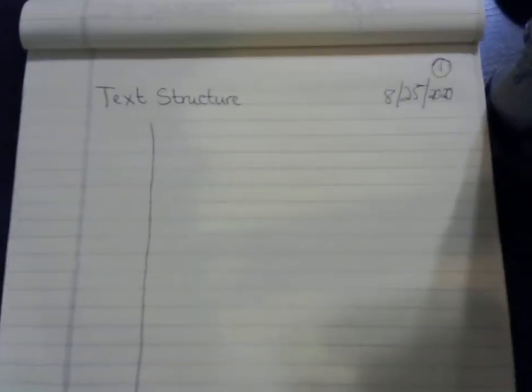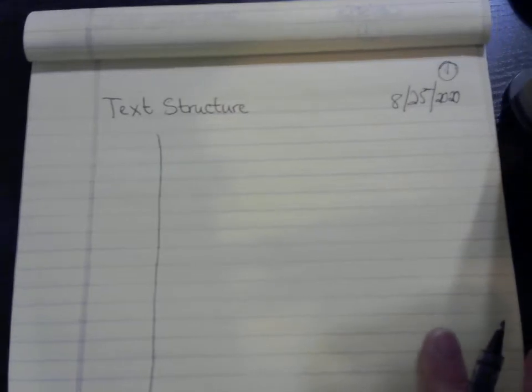And oop, there goes my camera. Not good. We'll fix that just real quick. And we'll continue our notes.